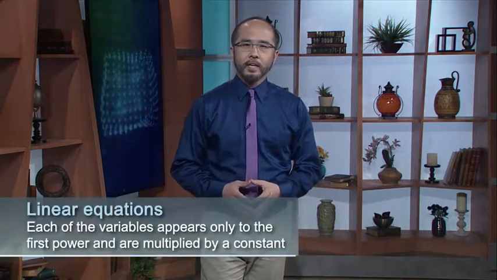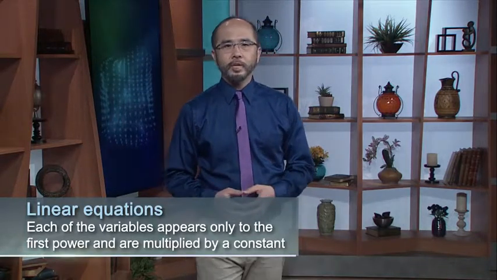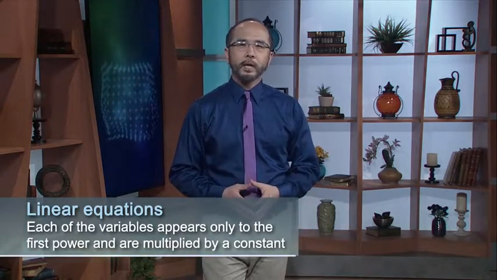The equation 3x plus 2y minus 7z equals 5 is a linear equation in the variables x, y, and z because I have a linear combination of x, y, and z set equal to a constant. Linear equations have the property that each of the variables appears only to the first power and is multiplied by a constant. Nonlinear equations, on the other hand, will have a strange dependence on at least one of the variables.